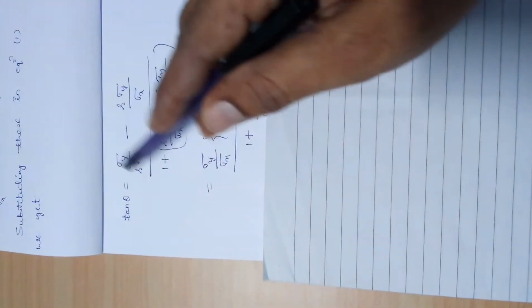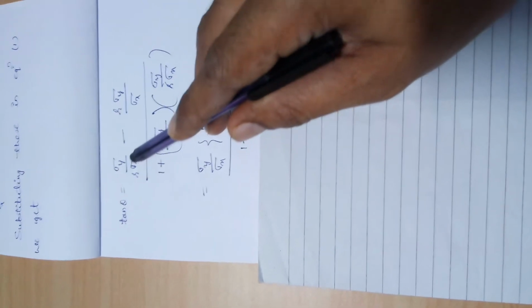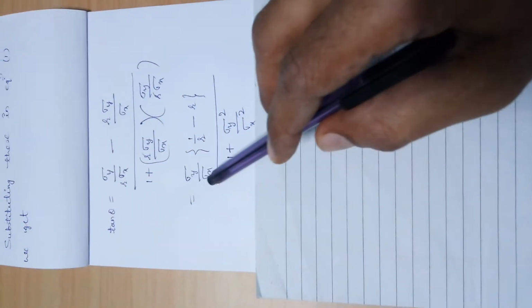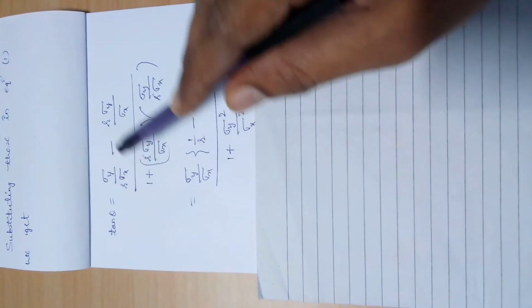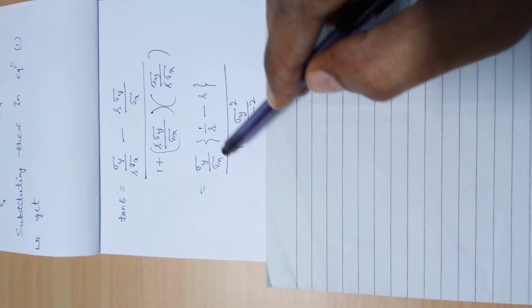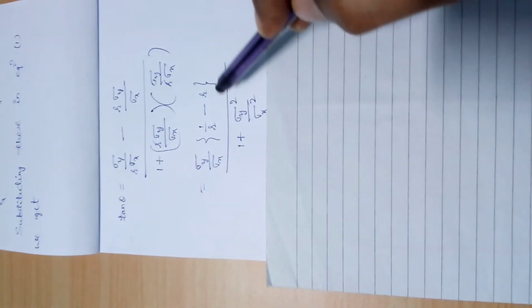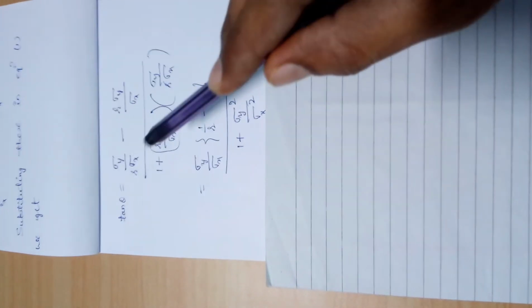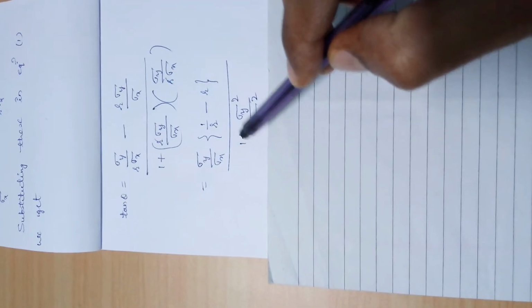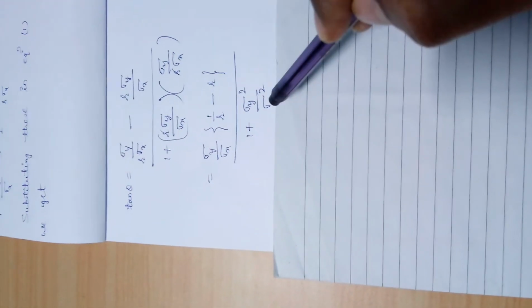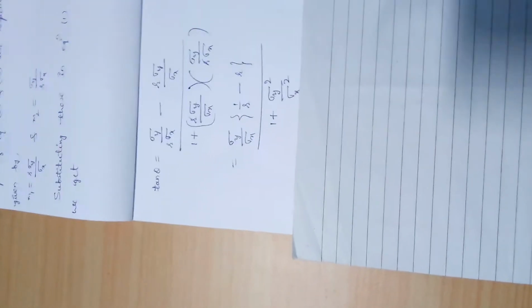Now on simplifying, in the numerator taking sigma y by sigma x as common, we get sigma y by sigma x into 1 by r minus r, divided by, here r gets cancelled, then in the denominator 1 plus sigma y into sigma y gives sigma y square, similarly sigma x into sigma x gives sigma x square.